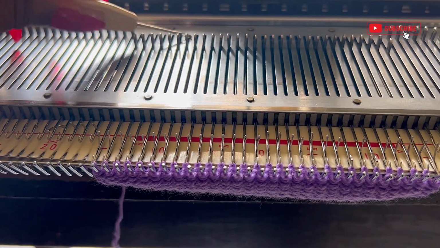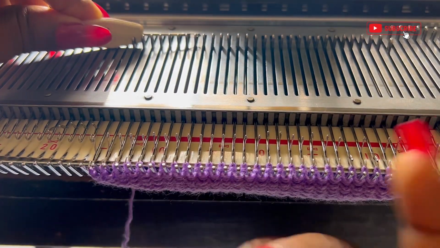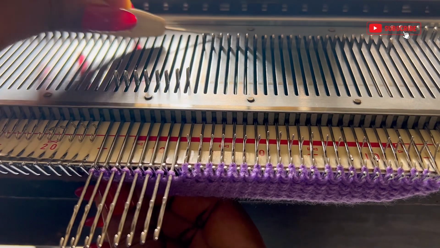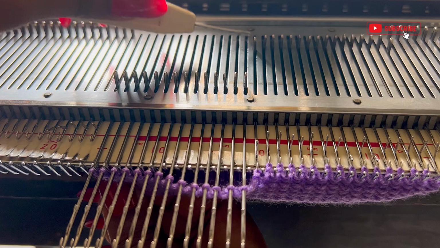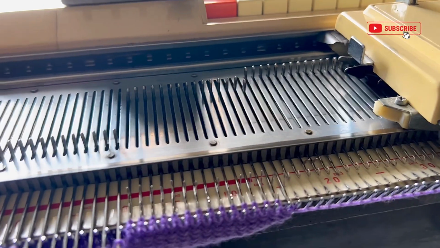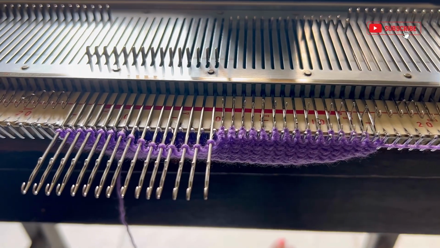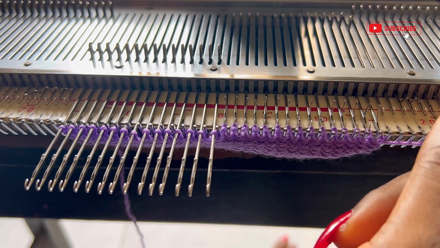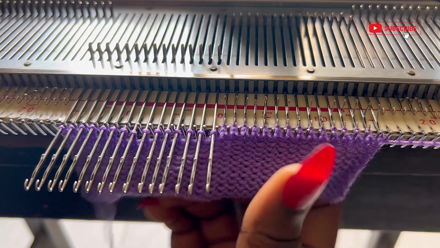I'm going to move all the needles on this side. Since my carriage is on the other side, on my right side, I'm going to move all the needles on the left to the front. What moving my knob from 1 to 2 will do is that all these needles in front here will not knit, because I have moved my knob to hold position.